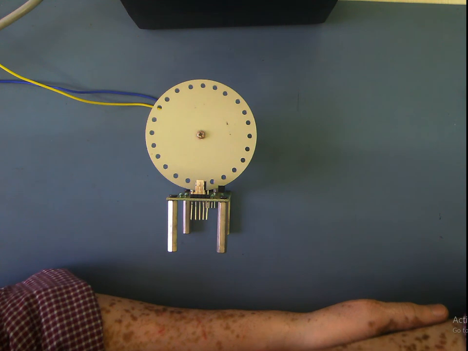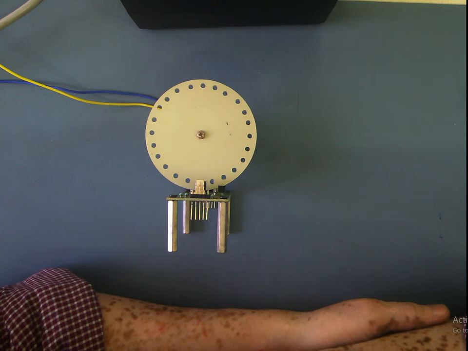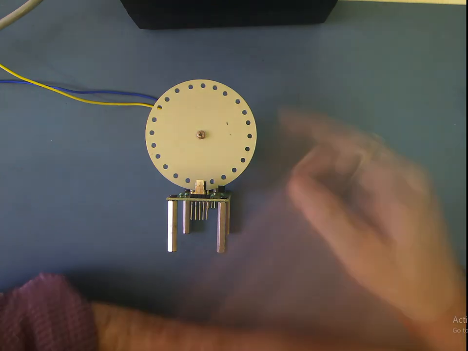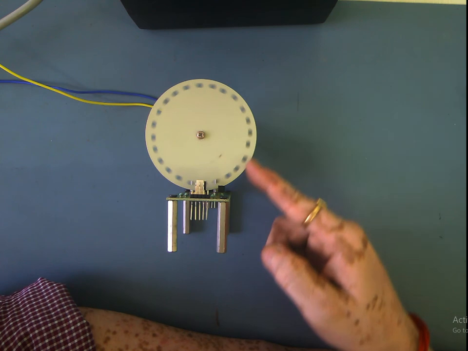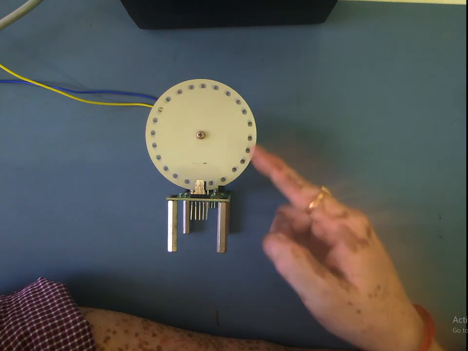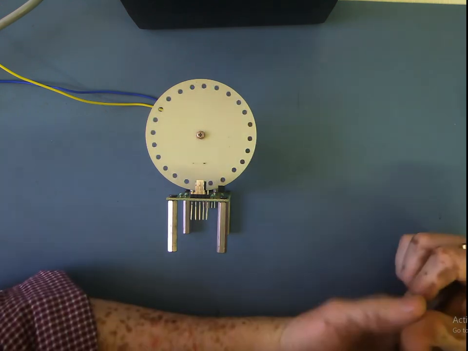So we can say that if the RPM increases, the frequency will increase. If the RPM decreases, the frequency will decrease, because if the RPM increases, the pulse train will be faster. That means the frequency will be higher.